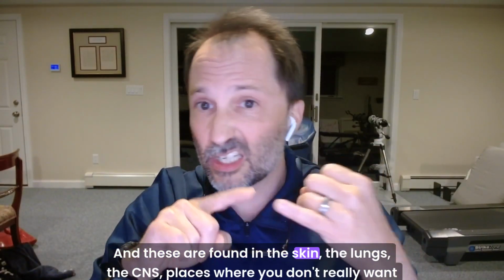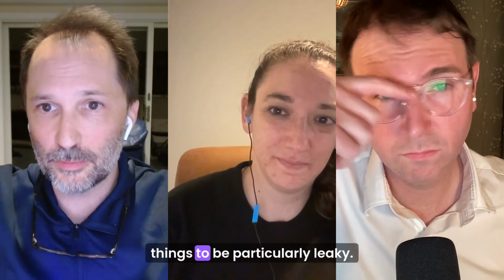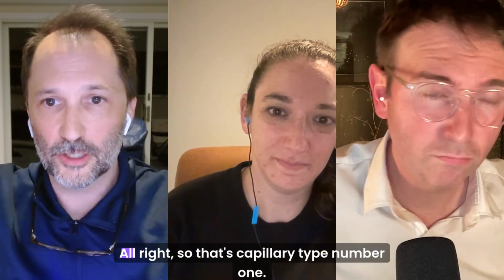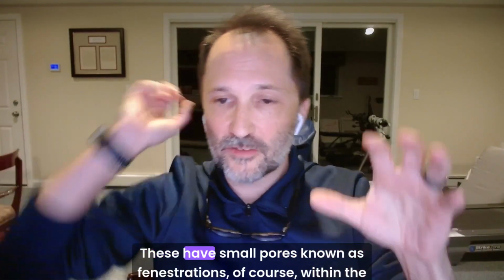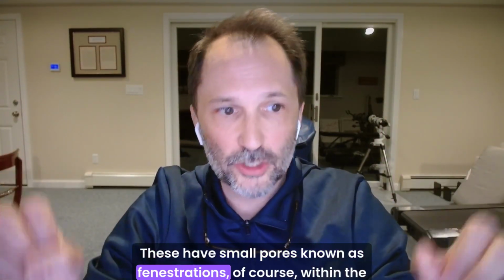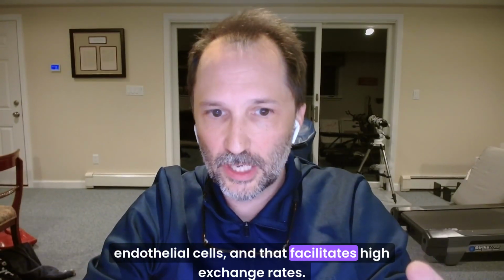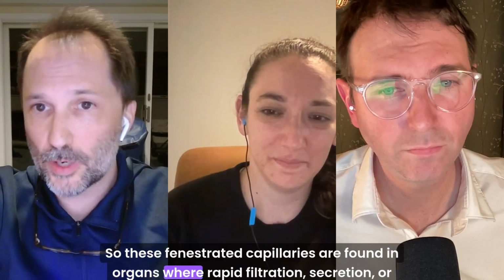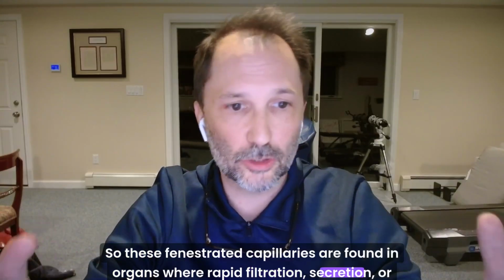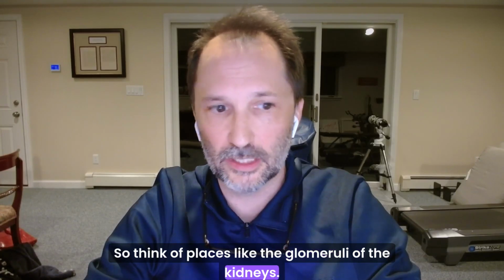And these are found in the skin, the lungs, the CNS, places where you don't really want things to be particularly leaky. All right, so that's capillary type number 1. Then you've got the fenestrated capillaries. These have small pores, known as fenestrations, within the endothelial cells, and that facilitates high exchange rates. So these fenestrated capillaries are found in organs where rapid filtration, secretion, or absorption occurs. So think of places like the glomeruli of the kidneys.